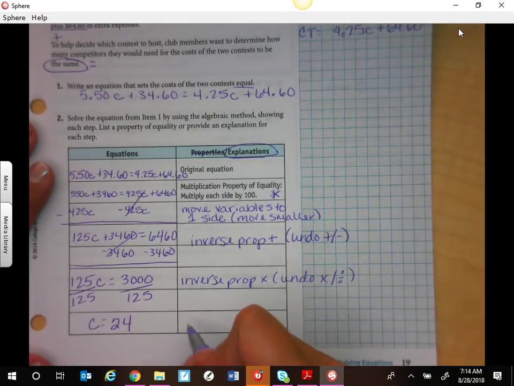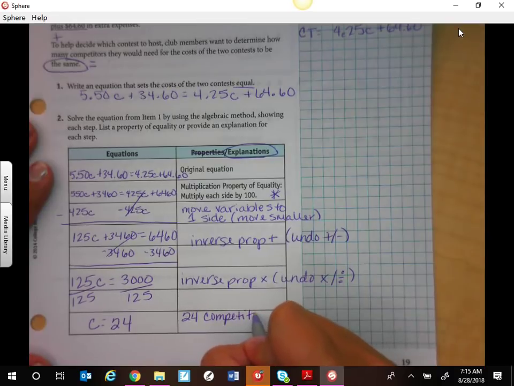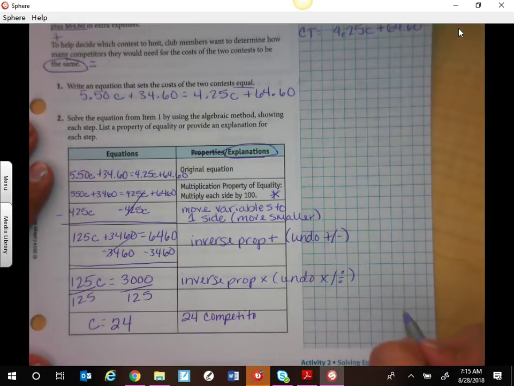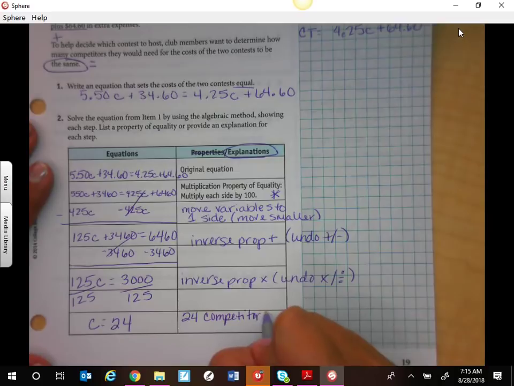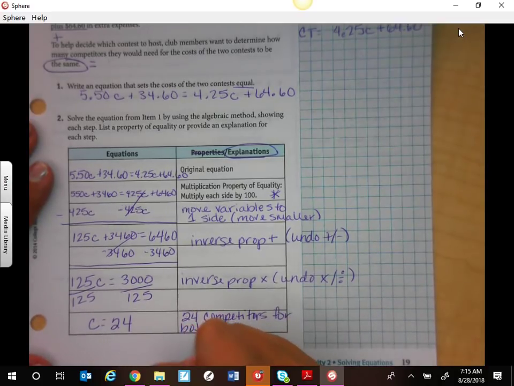So what does this mean? That means that we need 24 competitors for both contests to be equal or cost the same.